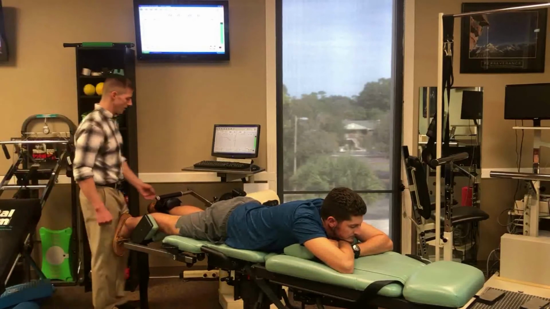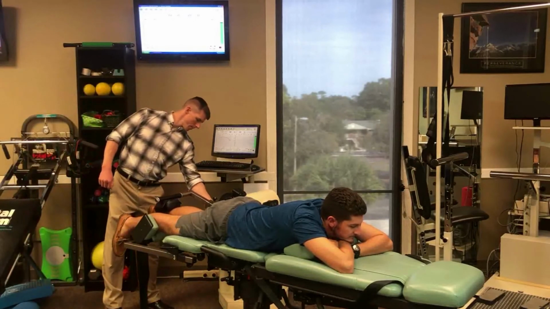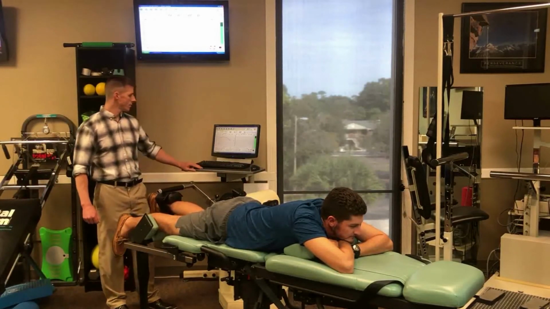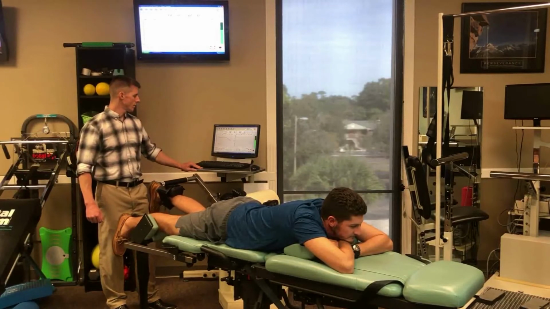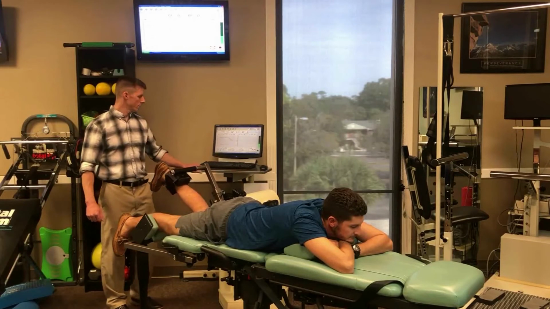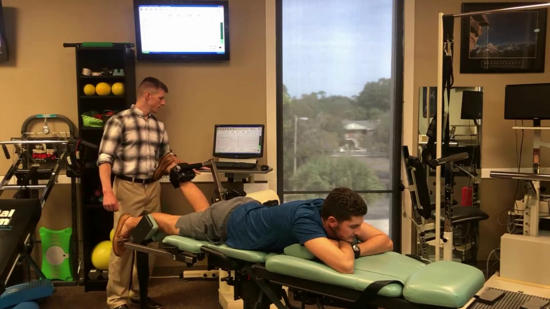In this first position, we're looking at passive motion for the knee in the prone position. And this is great for any hamstring strains or anybody that needs CPM in the prone position to help out with that terminal knee extension, similar to a prone hang.